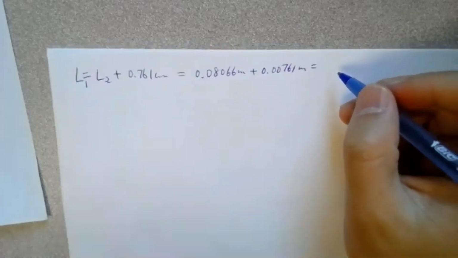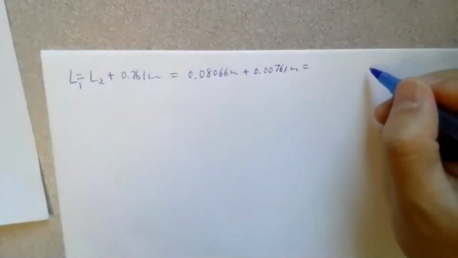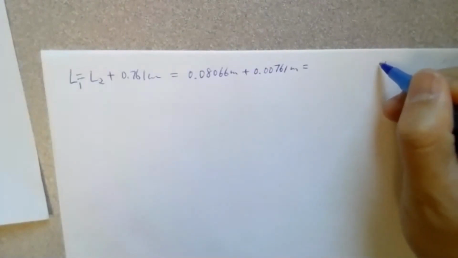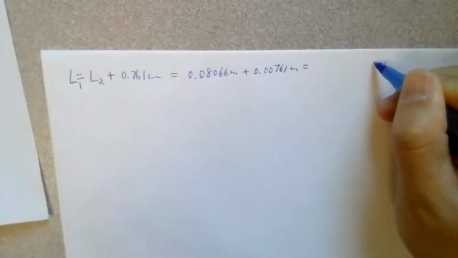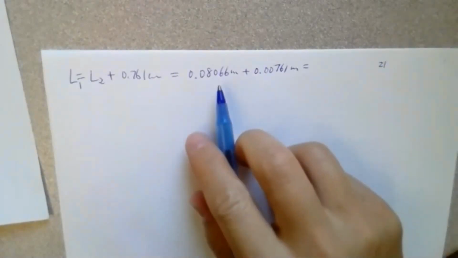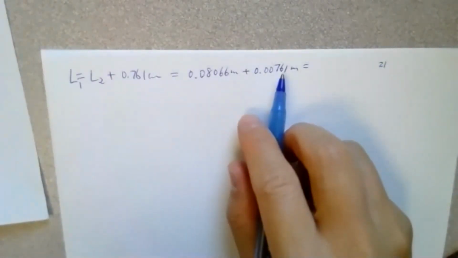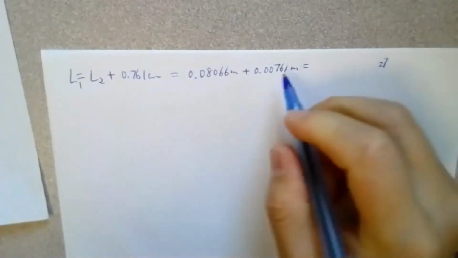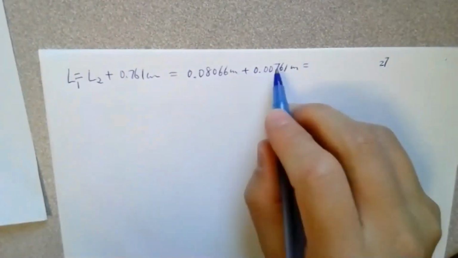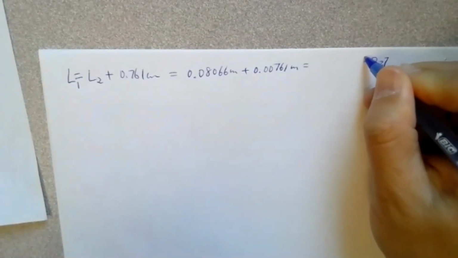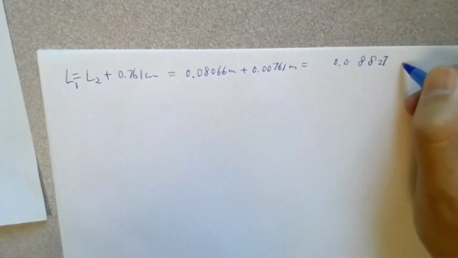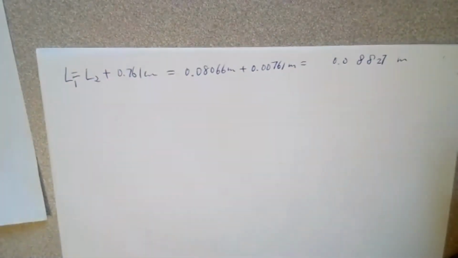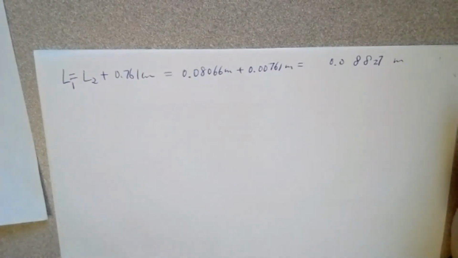I actually didn't calculate that, but we can do that right away. So it's 0.08827 meters in that case.